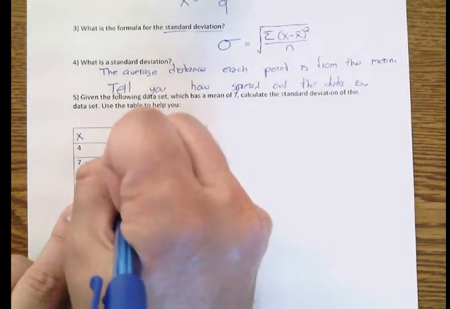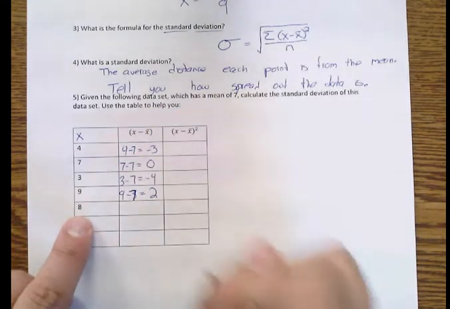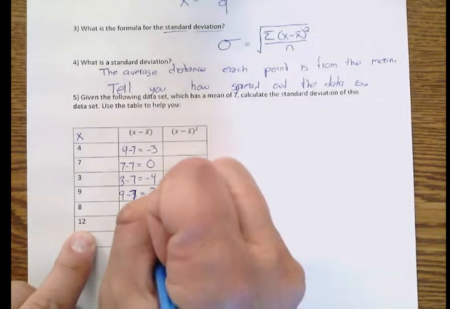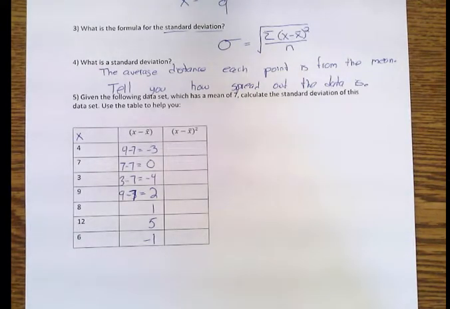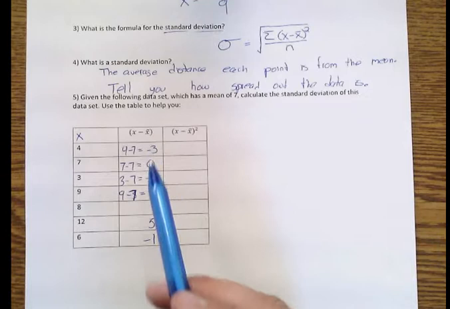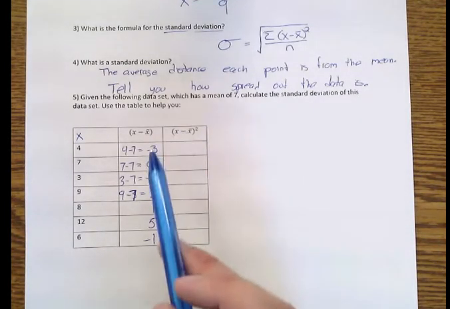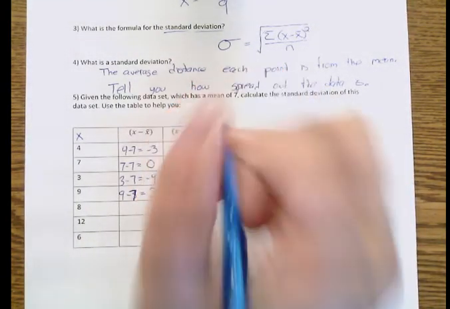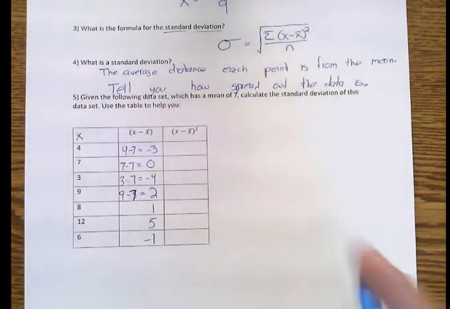And we're going to continue this trend. 9 minus 7 is 2. 8 minus 7 is 1. 12 minus 7 is 5. 6 minus 7 is negative 1. Now, when we're trying to find the average distance, it doesn't help to have all these negative numbers, okay? So we're going to square them, which is going to take care of this whole negative business. So when we do x minus x bar squared, we're going to take the numbers from this column and just square them.